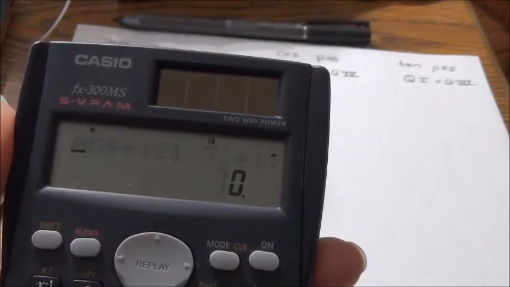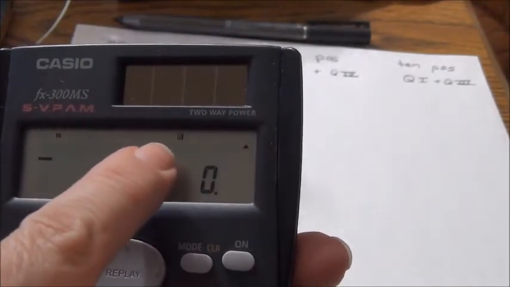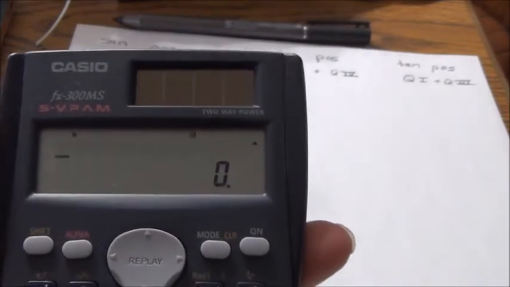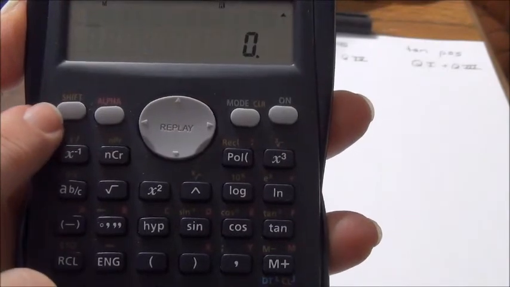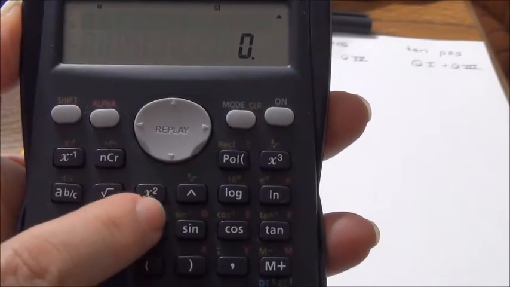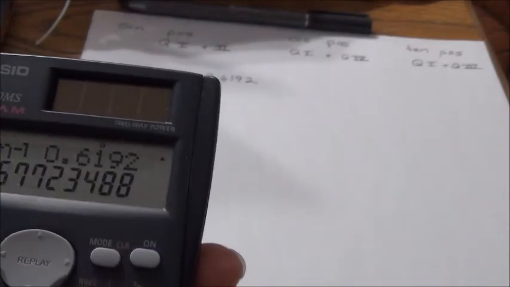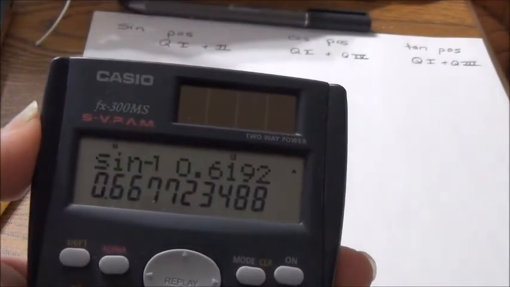I'm going to clear out my calculator there because I have stuff on there. You should see up at the top a little R instead of the little D, which means it's in degrees. So I'm going to do the inverse sine. So if I'm using this calculator, I'm going to use the second function button and then hit the sine to get the sine to the negative 1 on the top. So inverse sine of 0.6192 is equal to, and they are having us round these off to the nearest hundredth.